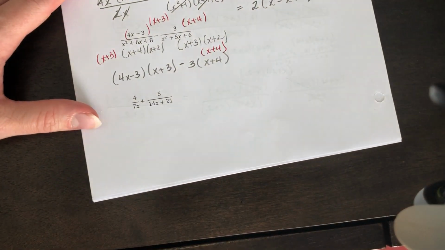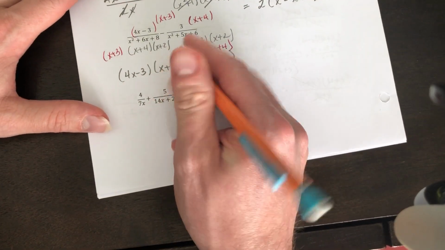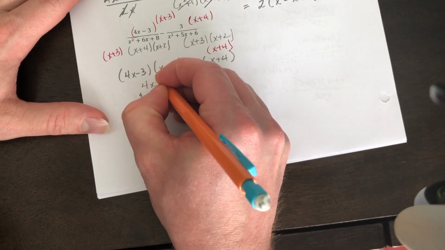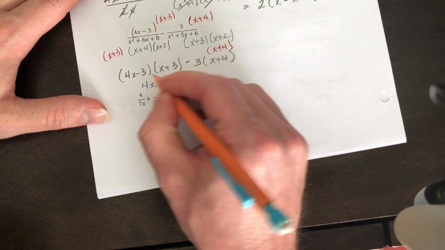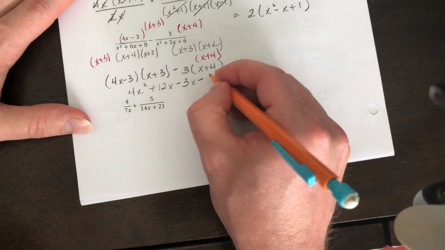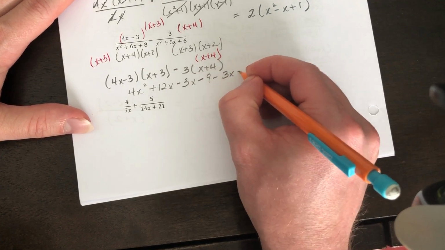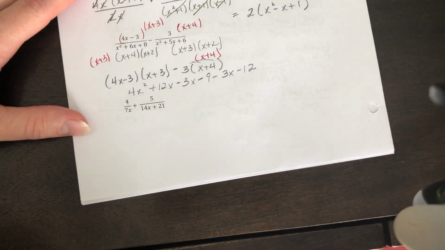So we're going to take that, and we're going to simplify it. So we're going to FOIL it out. So 4x times x is 4x squared. Outer is 12x. Inner is minus 3x. Last, 3 times 3 is 9. Minus 3x minus 12. Okay, so we're going to make sure we distribute that.